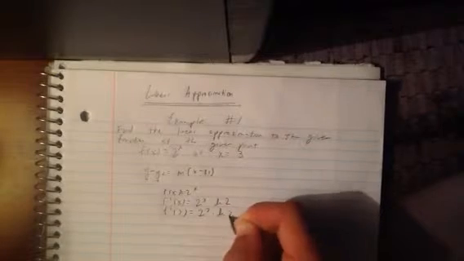Derivative of f of x is f prime of x, which is equal to 2 to the x times ln of 2. Then what we can do from there is plug in the given point, which is 3. So f prime of 3 is equal to 2 to the 3 times ln of 2. This we can simplify down to 8 times ln of 2.